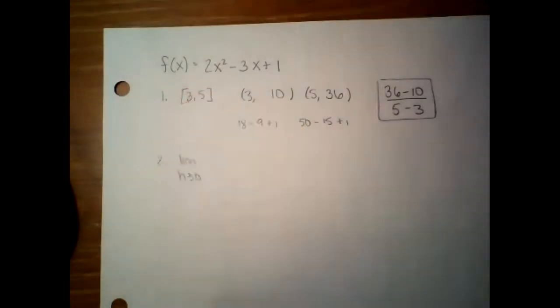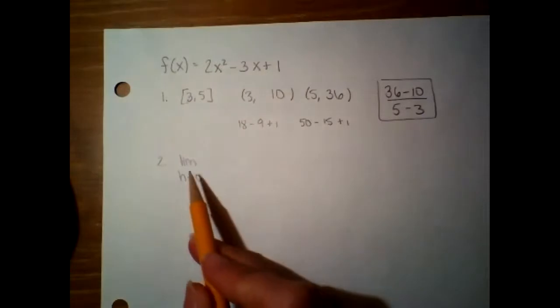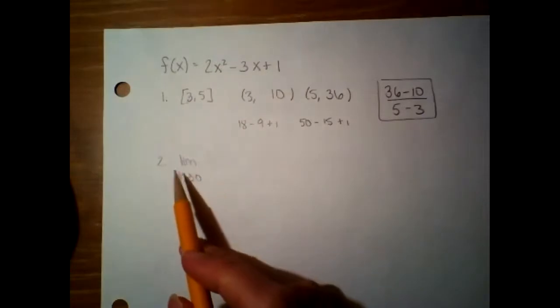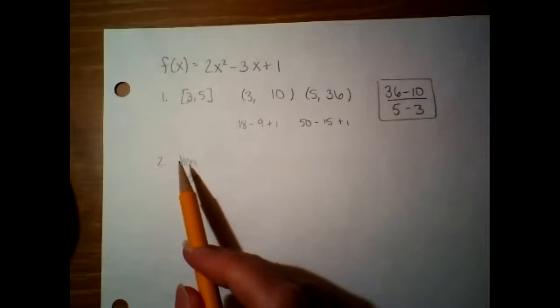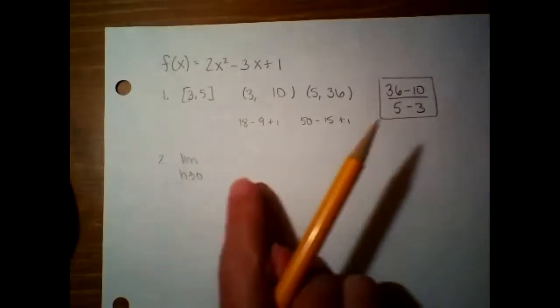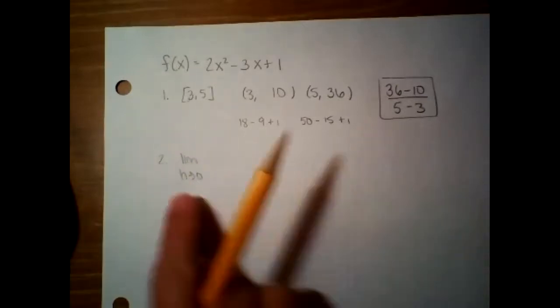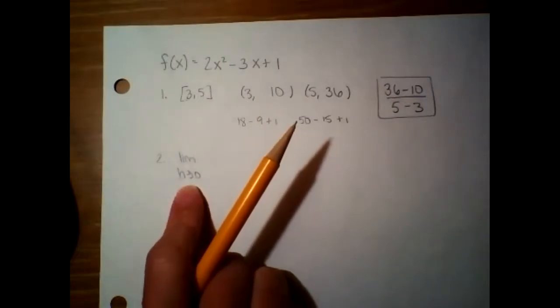I didn't take off for this. I really should have, so you're welcome. If you didn't write limit as h goes to 0 in front of the whole thing, it technically wasn't the definition of a derivative. A lot of you did all the algebra correctly and got the right answer, but you never wrote limit. Again, I didn't take off for that, but it really should be there.